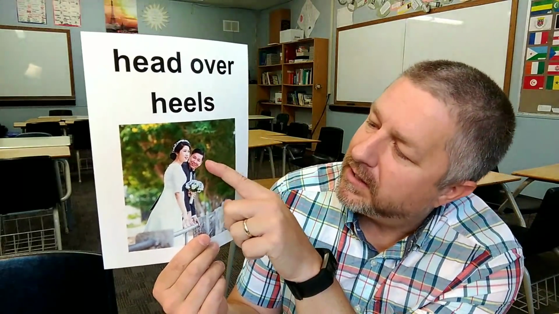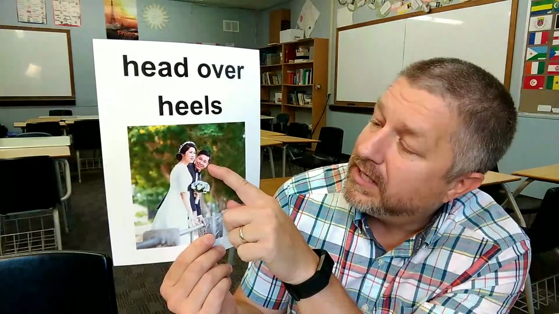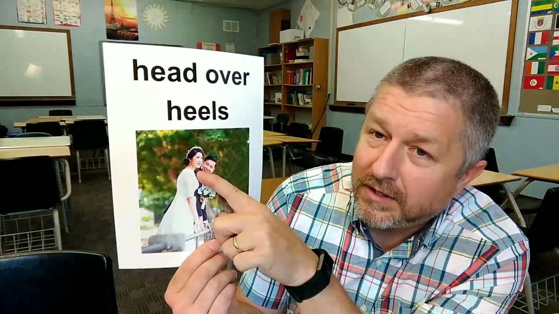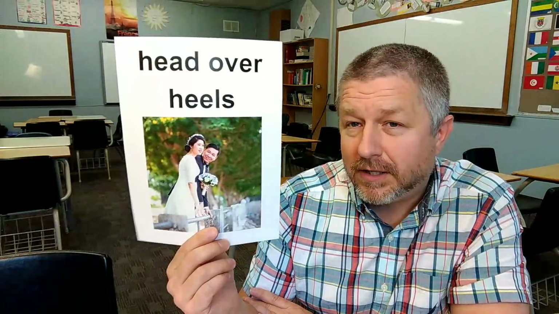I really like this picture. So if you feel head over heels for someone, it means that you're really in love with them. So you can see this couple here on their wedding day. I'm assuming that they are head over heels for each other. I'm assuming that because they're getting married, that they love each other very much. So he is head over heels for her, and I'm assuming she is head over heels for him as well. So head over heels in love is a feeling.